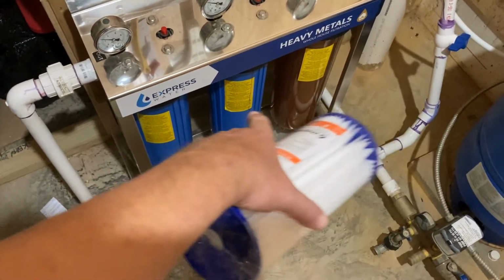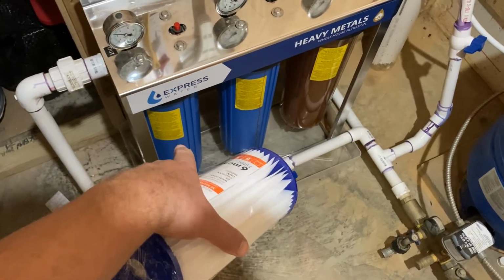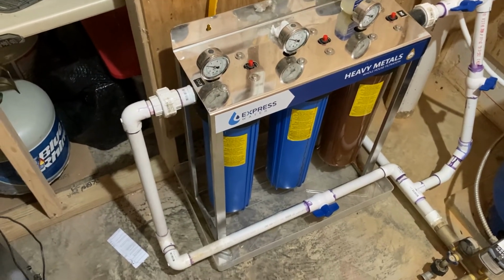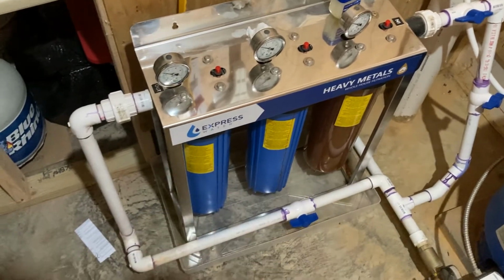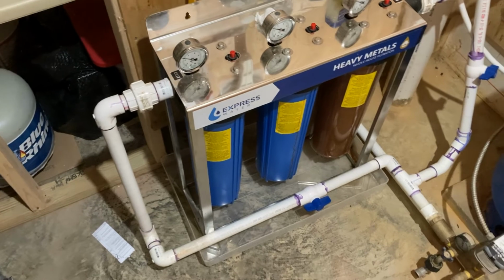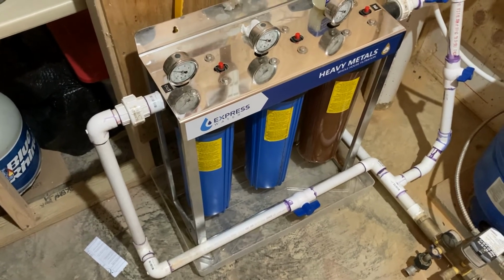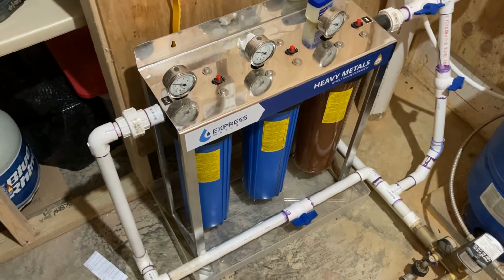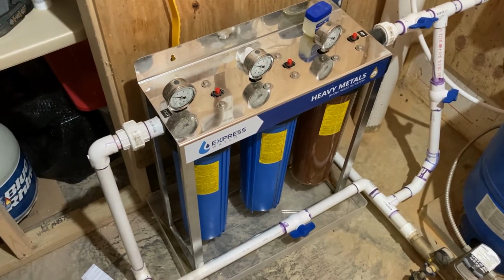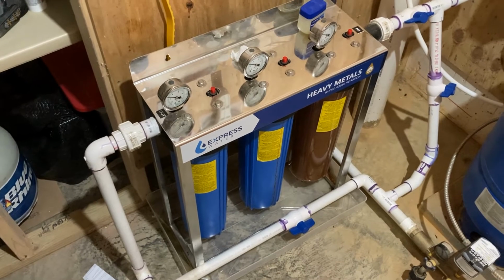Now, these filters, the last two, the KDF and the carbon block, are both going to remove some levels of chlorine. And the carbon block also is going to provide some taste enhancement. I don't know the science behind how it does it, but I have to say my water is pretty good. Once it finishes coming out of the system, I'll drink it right out of the faucet. It's that good.